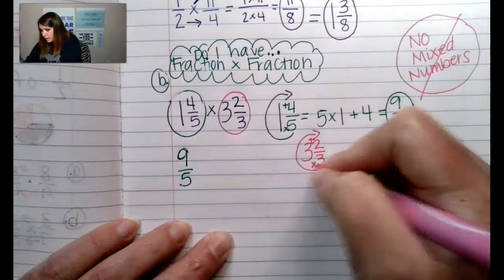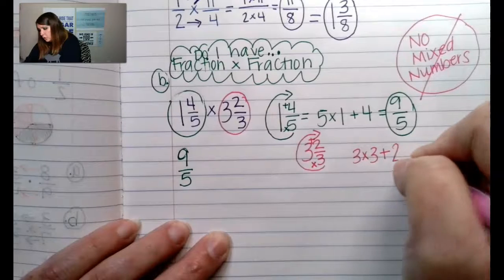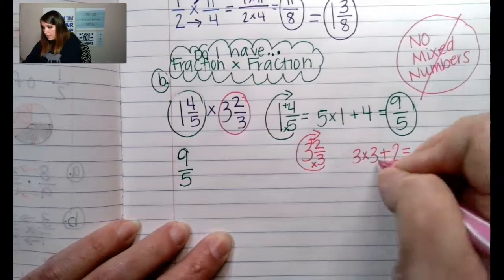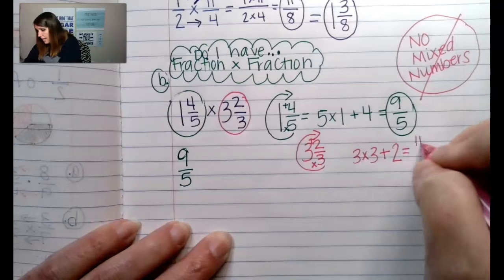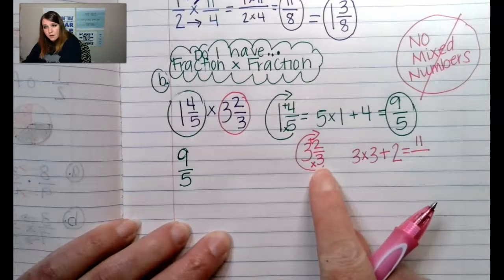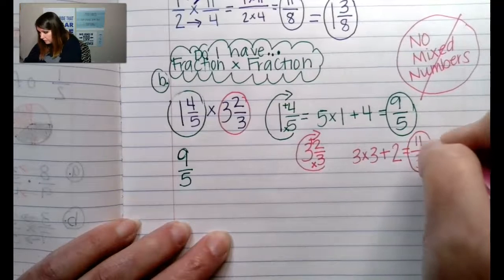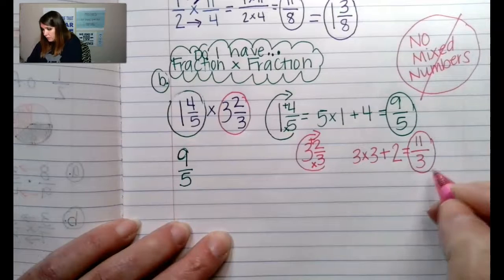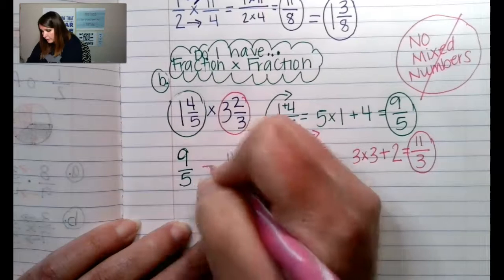On top, add. 3 times 3 plus 2. 3 times 3 is 9. Plus 2 is 11. Put it over a denominator of 3. Okay, it was pink, so it's going here under the pink.